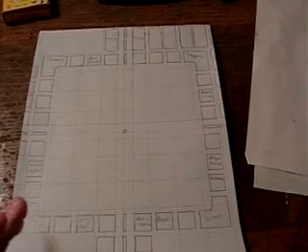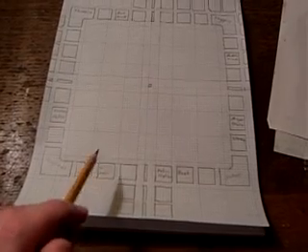So yeah, I don't know, this would be interesting. But a 36 by 36 building, or space for a building. I'm kind of curious if that would work or not.